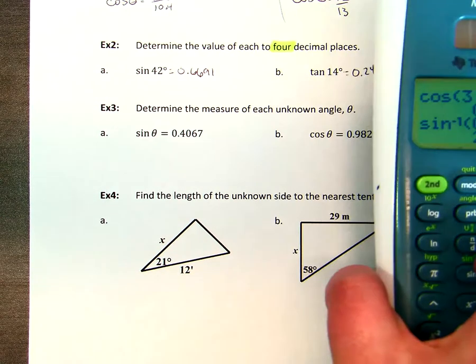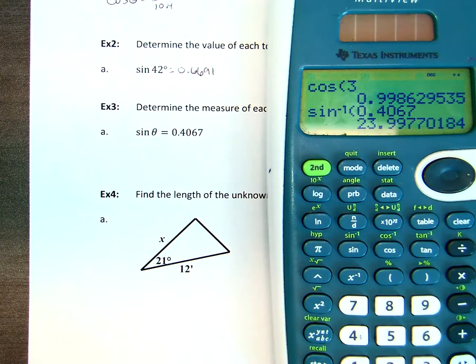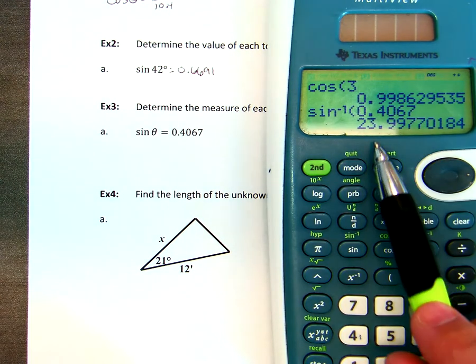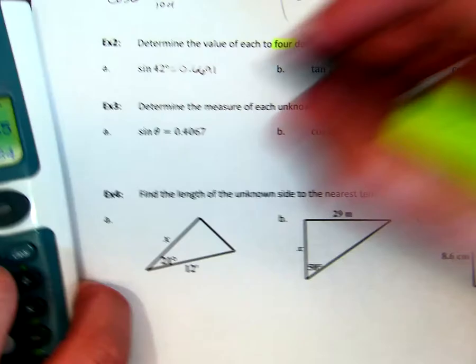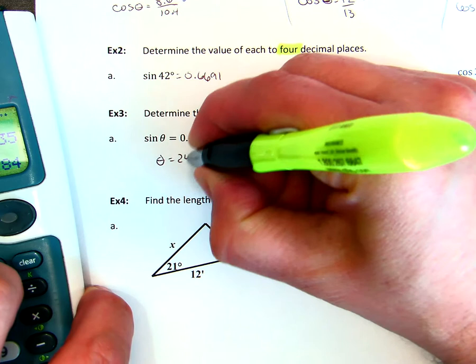And does it say to the nearest angle degree? It doesn't. So we'll just round it off to the whole degree. So 23.997, if I look after the 3, the 9 tells it to go to a 4, so I would have theta is 24 degrees. It equals 24 degrees.